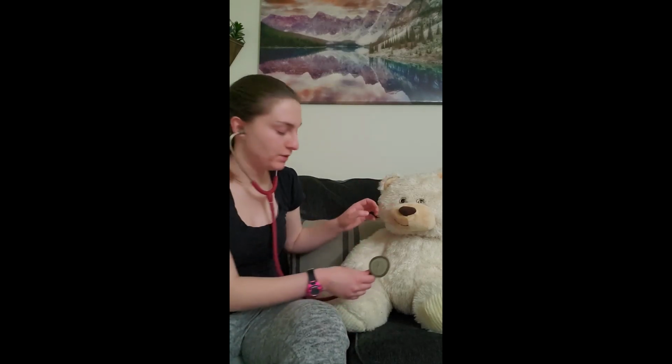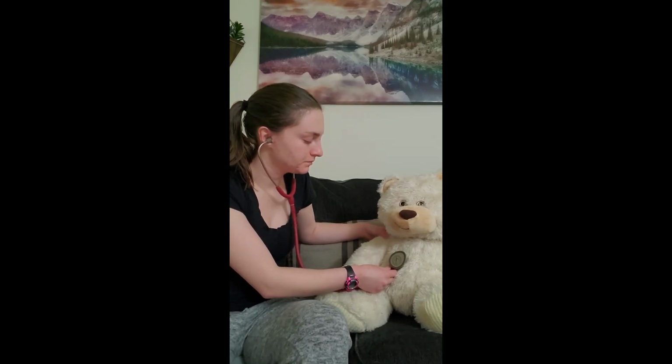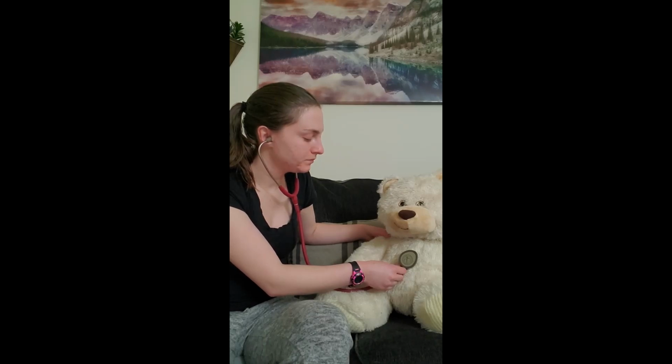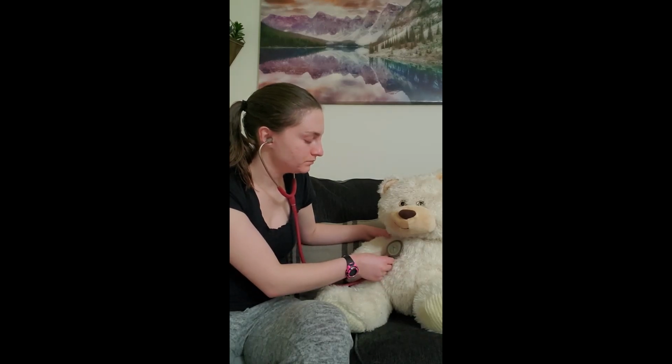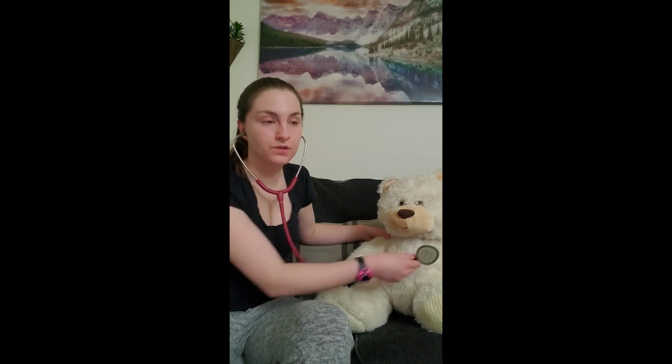So what I'm going to do is go backwards in the sequence I just did. I'm going to listen to the mitral or apical. I'm going to go to the tricuspid. Then I'm going to go to Erb's point, back to the pulmonic, and then listen to the aortic valve again. The murmurs are normally graded on a 1 to 6 scale, 1 being the lowest sound you're going to hear, or sometimes it's mostly not audible, to 6 being the loudest sound.